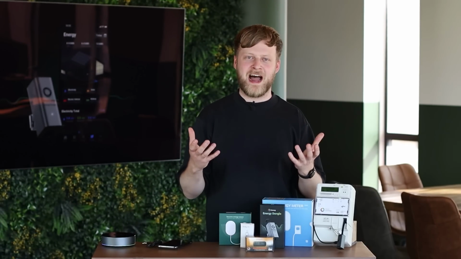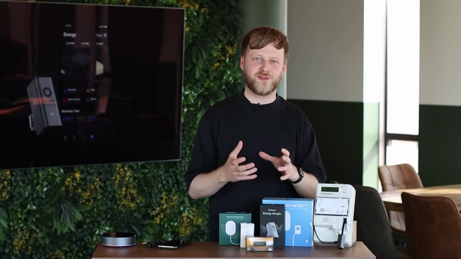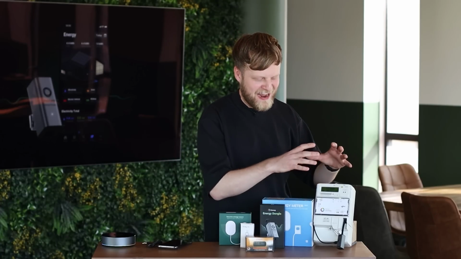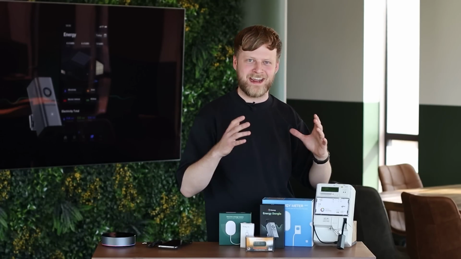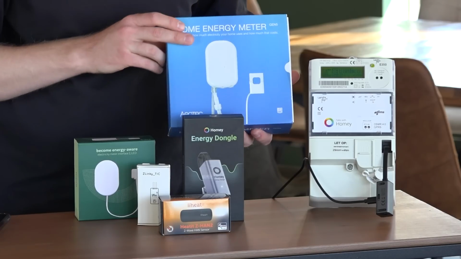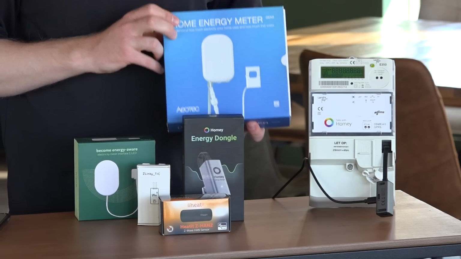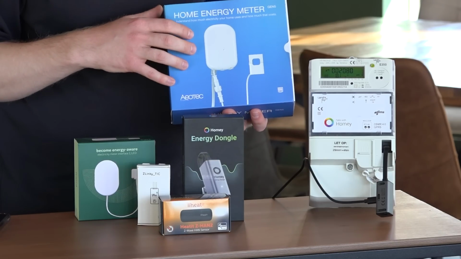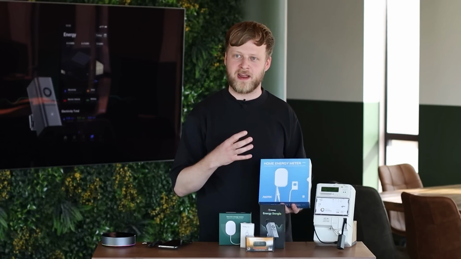And then we have one last option. Let's say you still have an analog meter. It doesn't have any digital features, any LEDs or any ports you can plug into. You also have devices such as this one from AOTech. This particular version connects over Z-Wave with Homey.